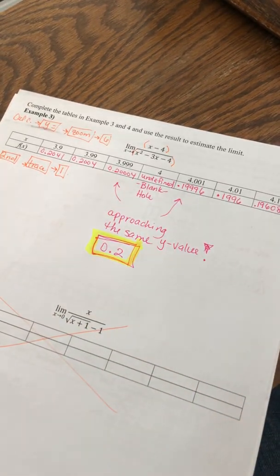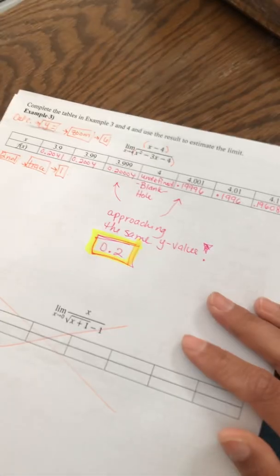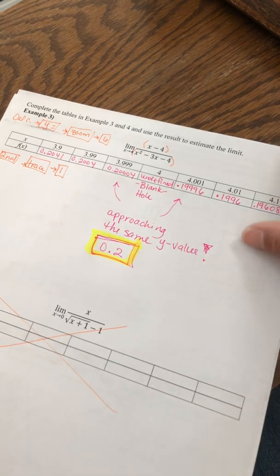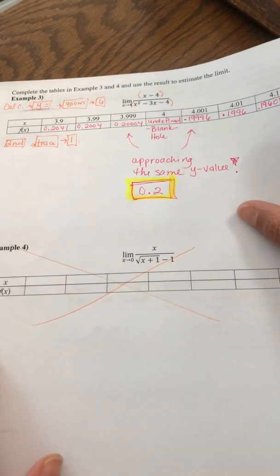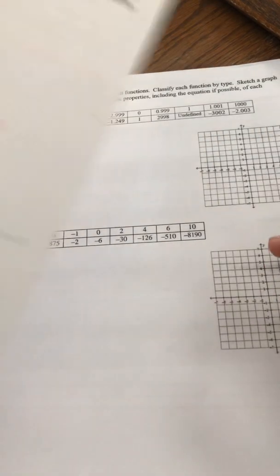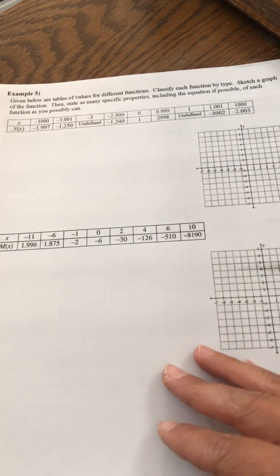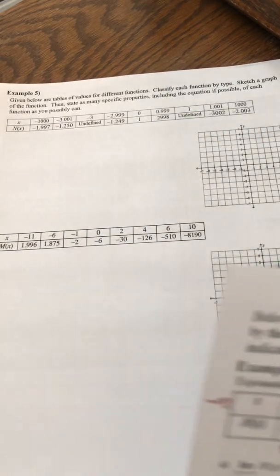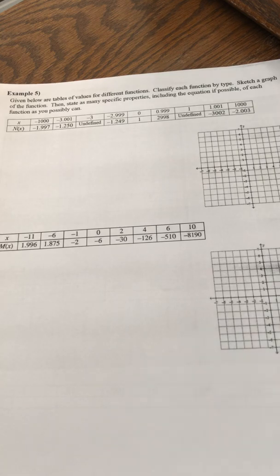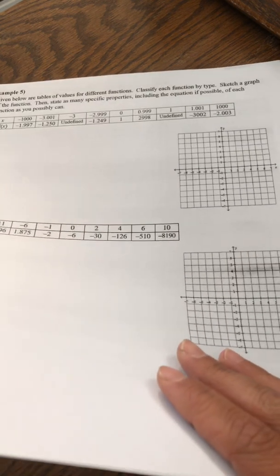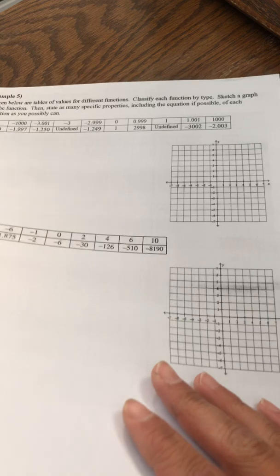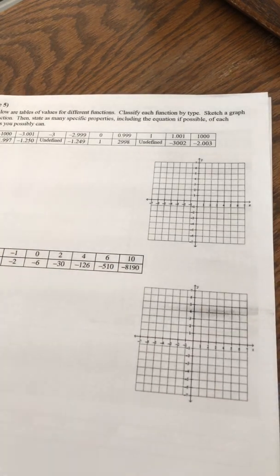Just to make that stand out as the answer. All right, you've used your graphing calculator already. How cool is that? Okay, you're gonna need one, so please make sure that you get one. Okay, that was example 3. We skipped example 4, so we are on example 5.